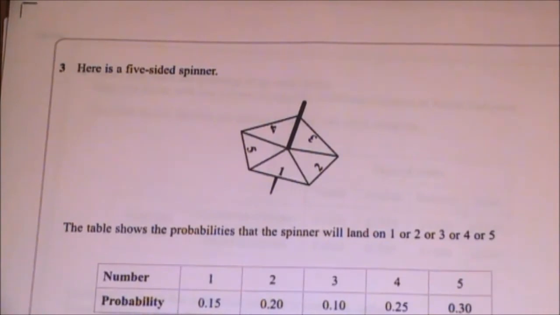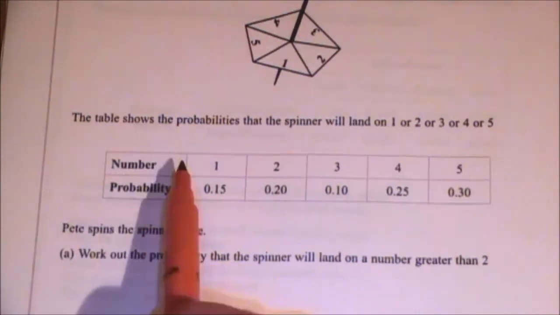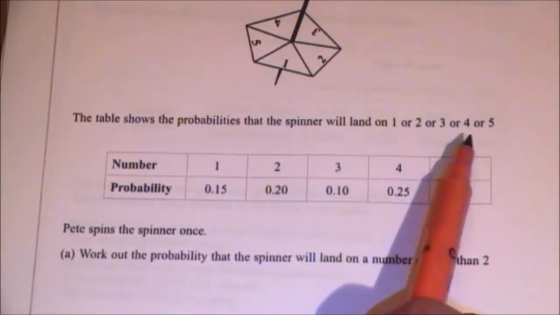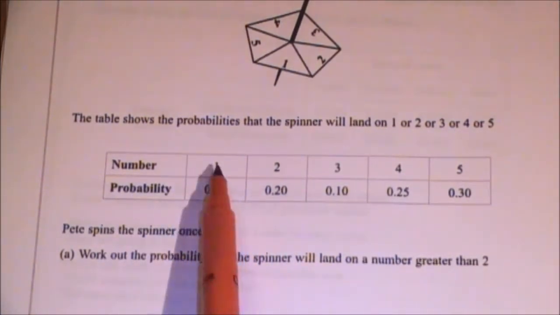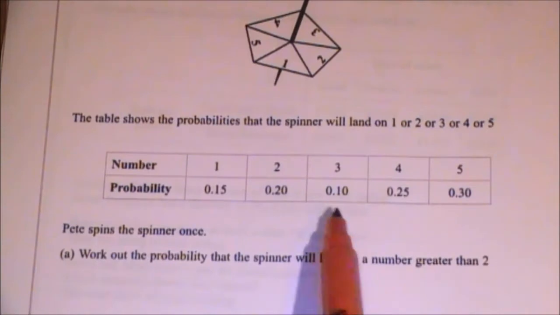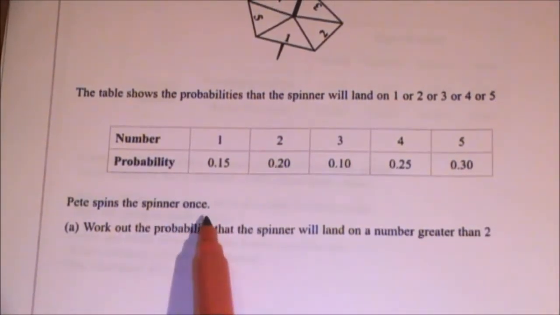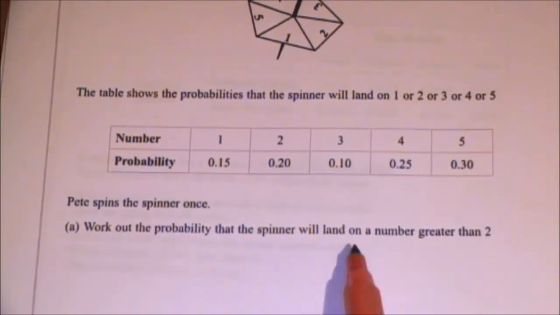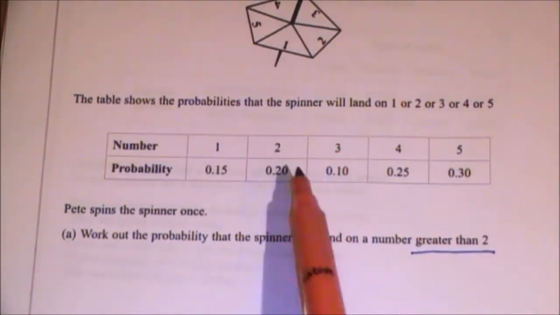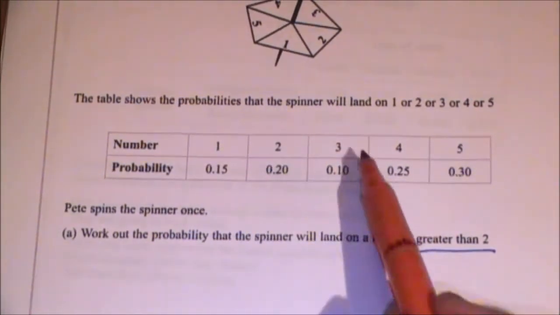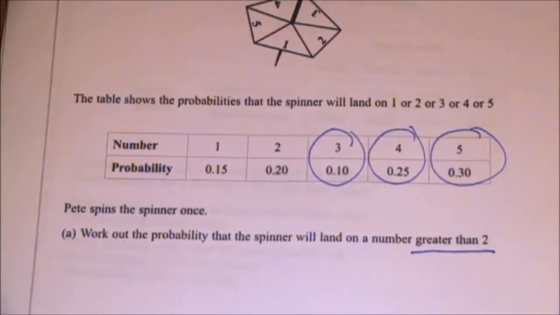Question 3 is a straightforward probability question. Here's a 5-sided spinner. The table shows the probabilities that the spinner will land on 1, 2, 3, 4 or 5. And there's your table. So there's a 0.15 probability of landing on a 1, 0.1 probability of landing on a 3, and so on. Pete spins the spinner once. Work out the probability that the spinner will land on a number greater than 2. Now that's not 2, it's greater than 2. So I'd be happy with that, or that.